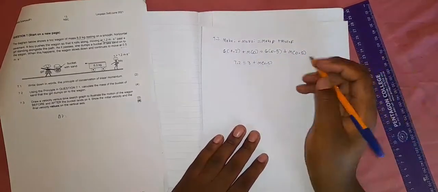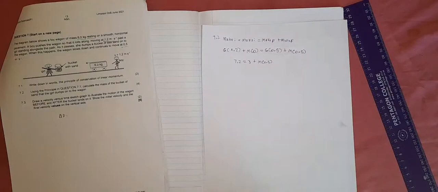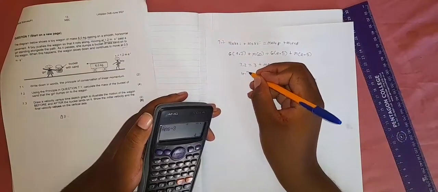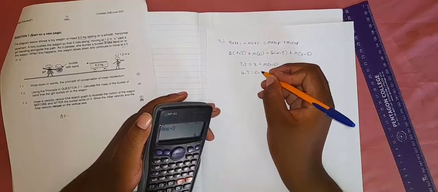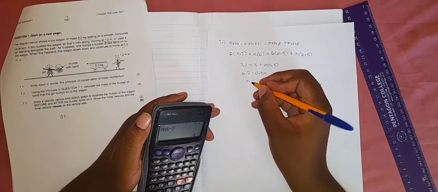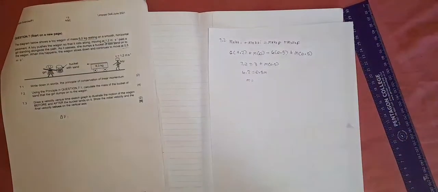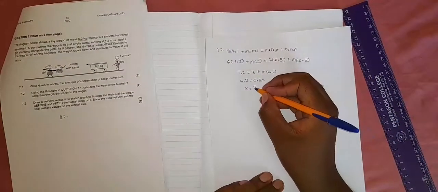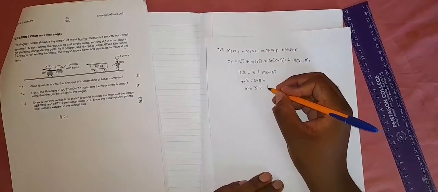So 7.2 minus 3 is 4.2. 4.2 is equal to 0.5 m. We divide both sides by 0.5, and we get that m is 4.2 divided by 0.5, which is 8.4. So the mass of the sea sand is 8.4 kilograms.